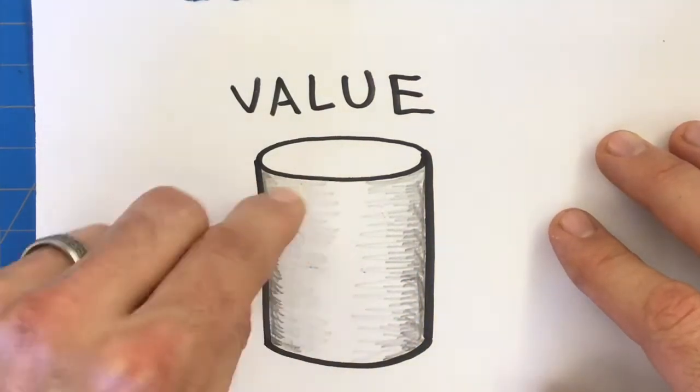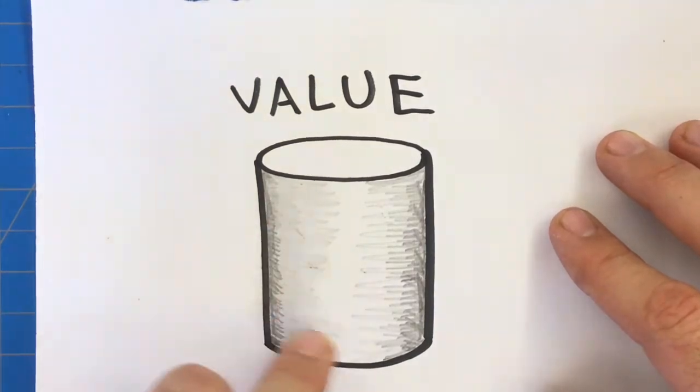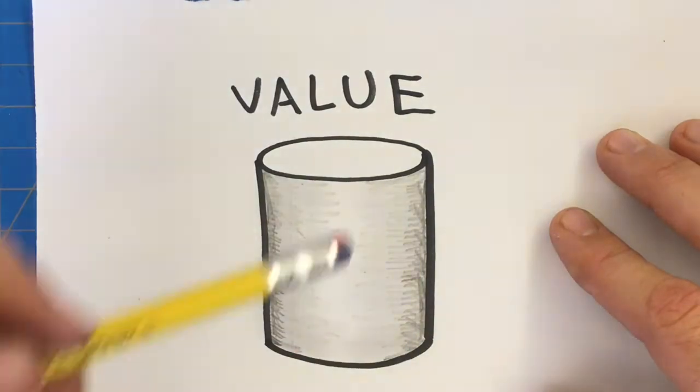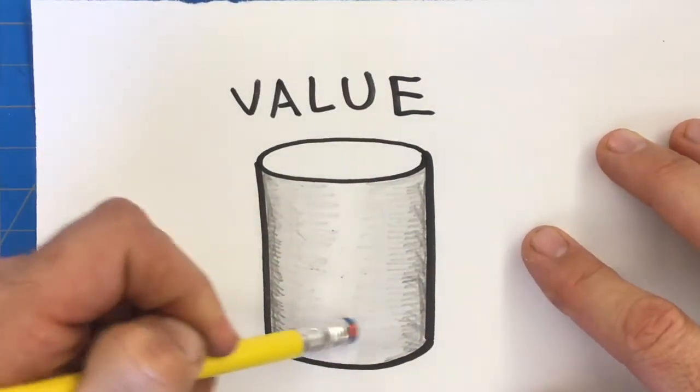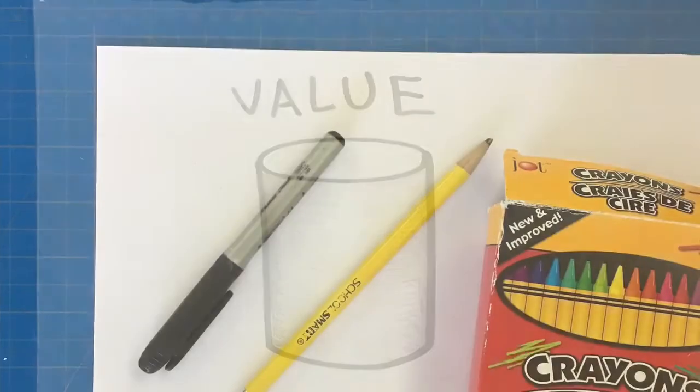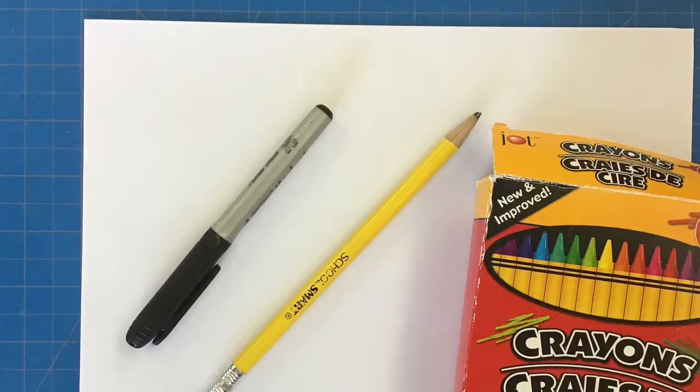After that, I can blend my layers by smudging it with my finger. It will make your finger a little dirty, but that's okay. And then if your middle gets smudged, that's okay. You can lighten it up with your eraser. So we'll be using both kinds of value in that today.